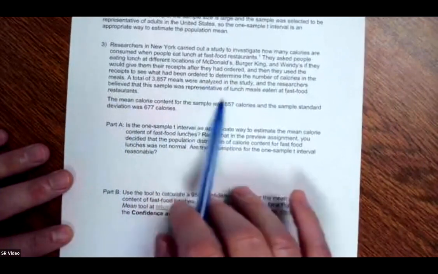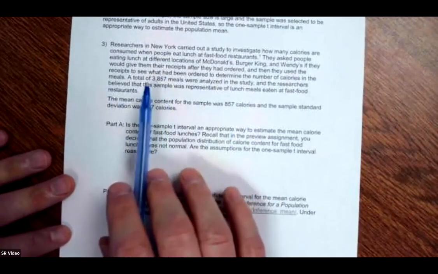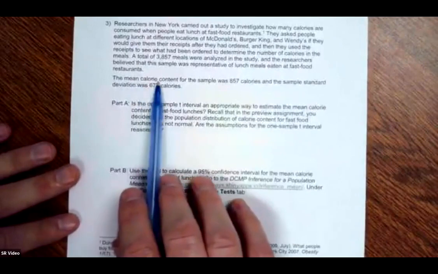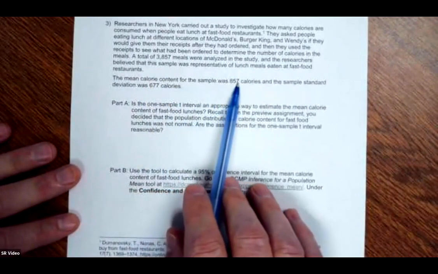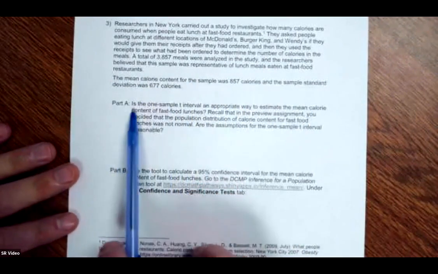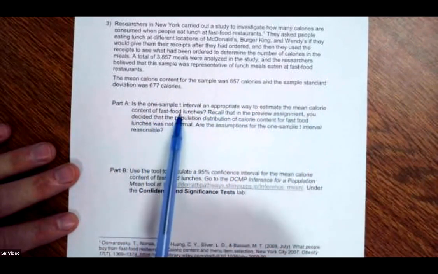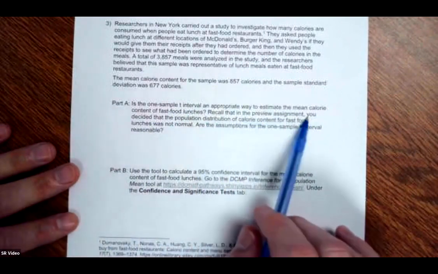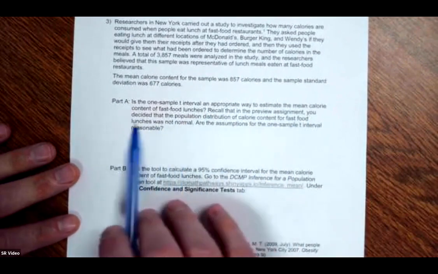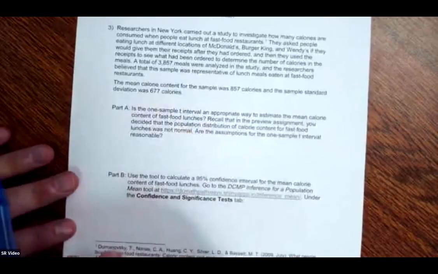So it's representative of the entire population, and it's at least 30, so we don't have to worry about the distribution being symmetric. So both those conditions are satisfied, so it's okay to proceed. The mean calorie content for the sample was 857 calories, and the sample standard deviation was 677 calories. Is the one sample t interval an appropriate way to estimate the mean calorie content of fast food lunches? Recall that in the previous assignment, you decided the population distribution of calorie content for fast food was not normal. That's okay because our sample size was larger than 30. It's 3,857, which is way larger than 30.